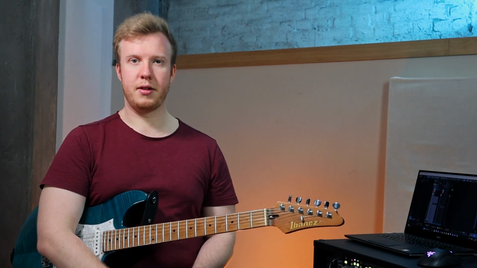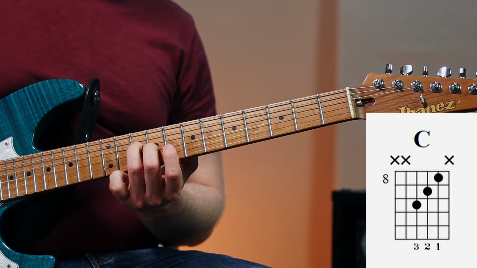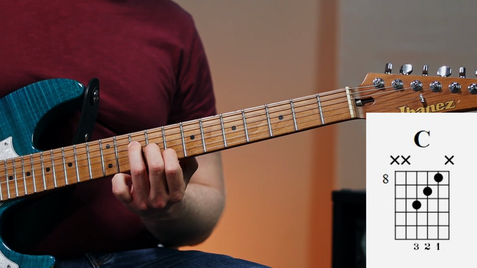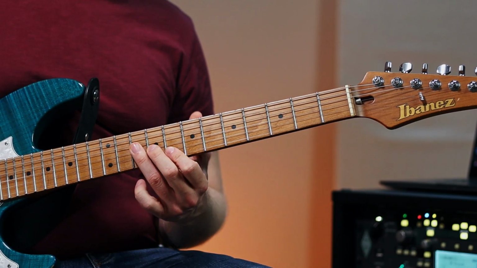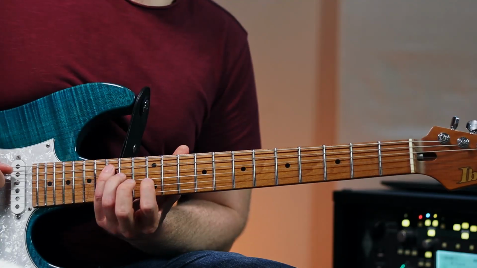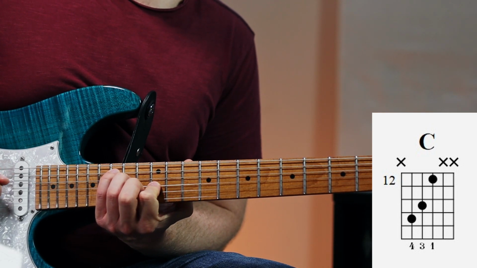So now the different intervals look the same. And if we start from the A string, we don't have to compensate for the tuning, so our C major triad looks like this. And knowing this, you can build all the scales and chords for which you know the interval structure.